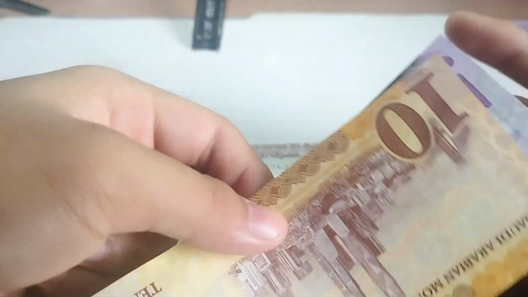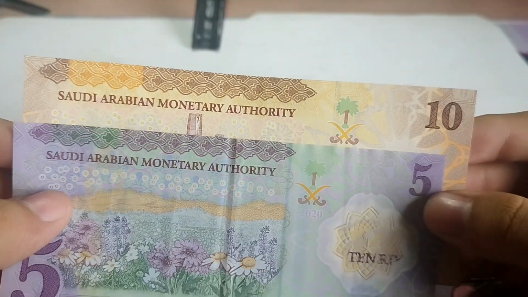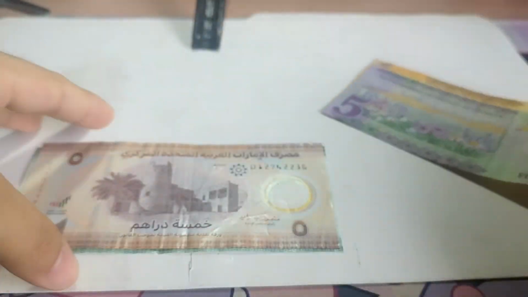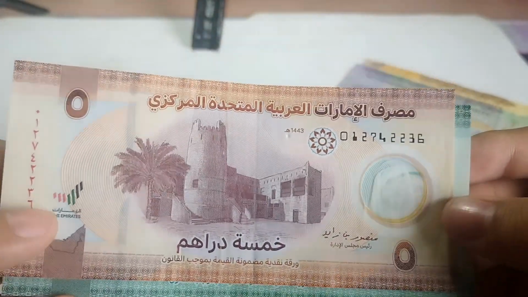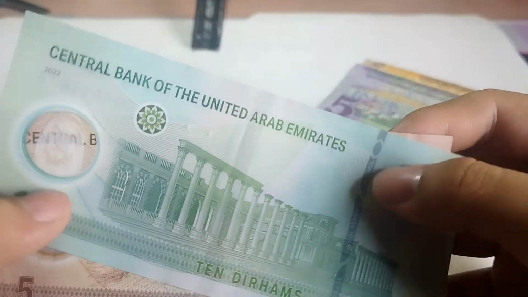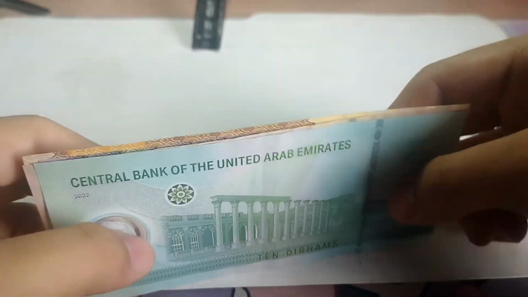If we look at the reverse side of each of these banknotes, which are in English mostly, you may see the Gregorian calendar year. This is also the same case for Emirati banknotes. The front has the Hijri calendar 1443, and then the back has the Gregorian calendar 2022. And I think that's really cool. Let's move on to the next one.